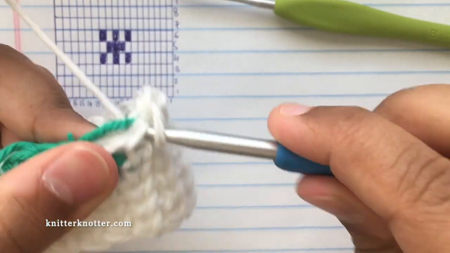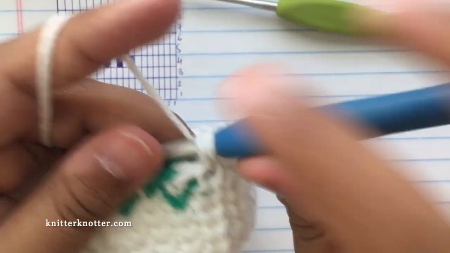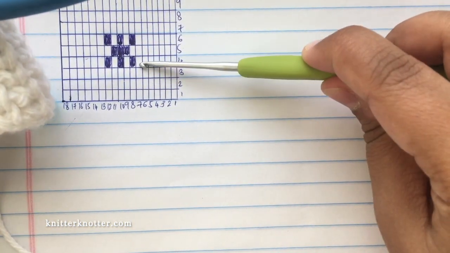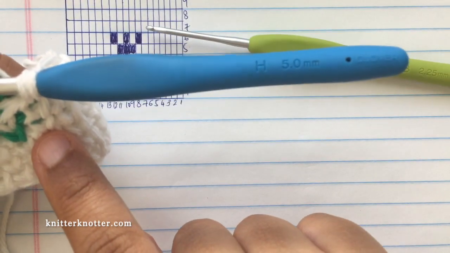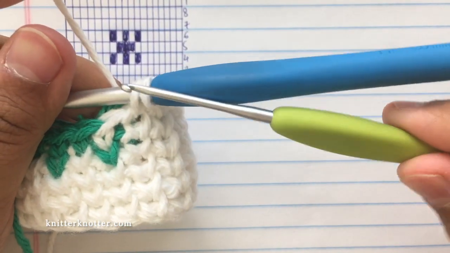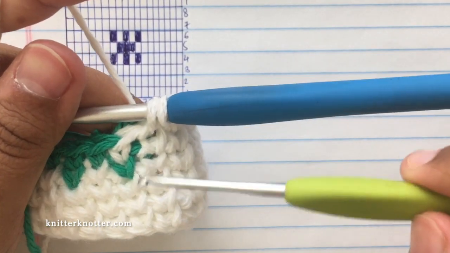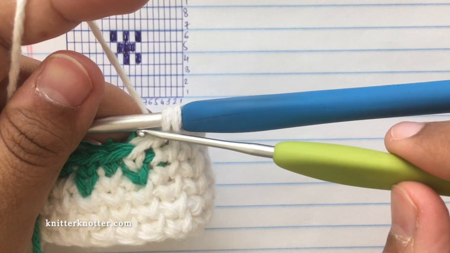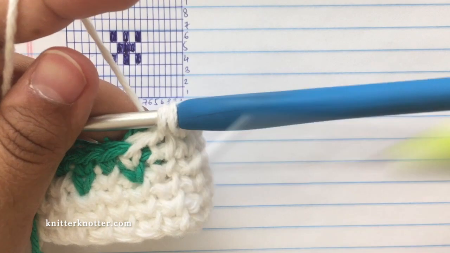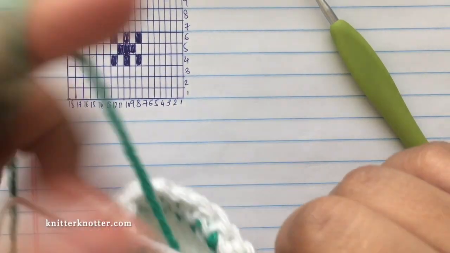So see, I didn't even have to count. While I was talking, I forgot the count, but I know that I have to stop at this point because this is where I stopped at row 4. And this is where I'm going to stop again, and I'm going to make a green, white, green, white, green. So the green is going to align on top of the green, the white on top of white, green on top of green from 2 rows back. That's from row 4. So switching to green.